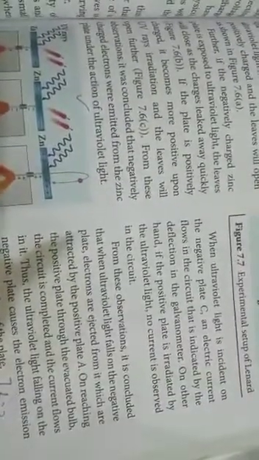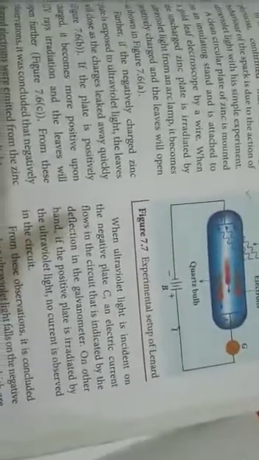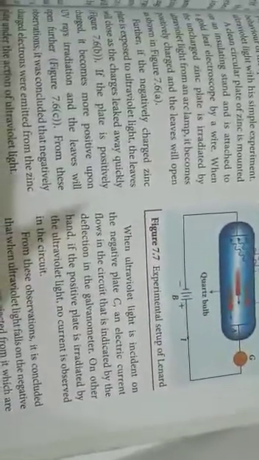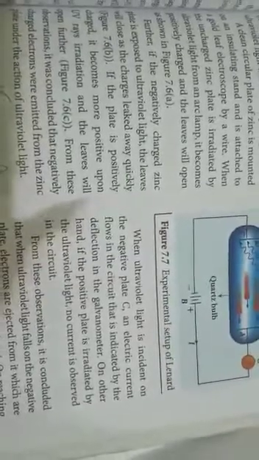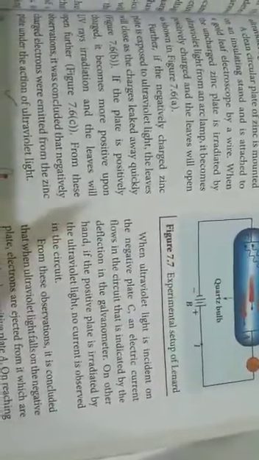So from these three experiments, we clearly know the photoelectric effect. When we expose the UV light to the plate C, electrons are emitted and the current is produced in the circuit, which is shown by the deflection in the galvanometer. If we pass the UV light to the plate A, it does not emit the electrons. No current will be produced in the circuit.